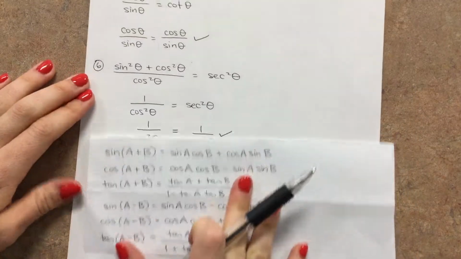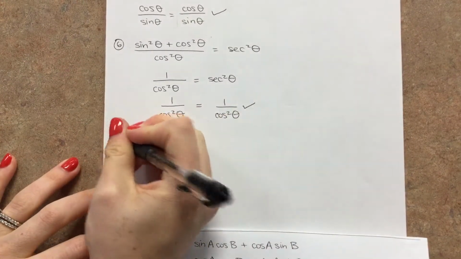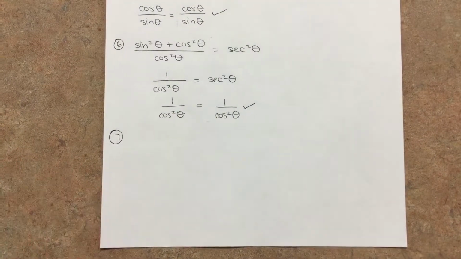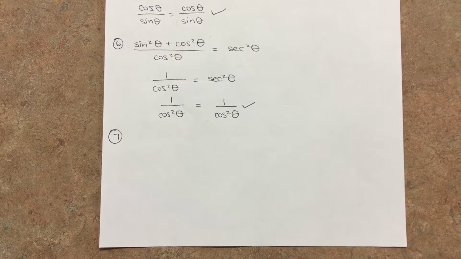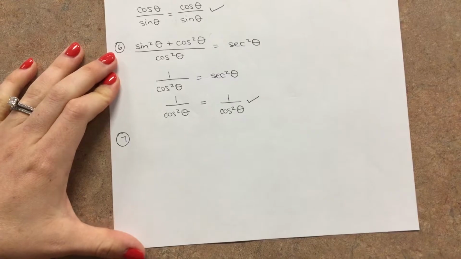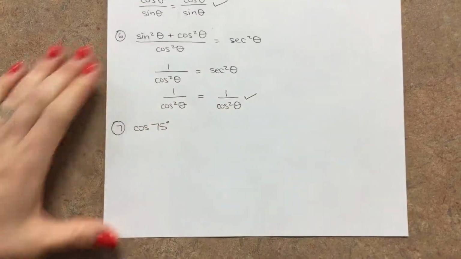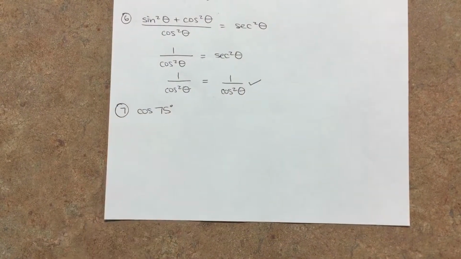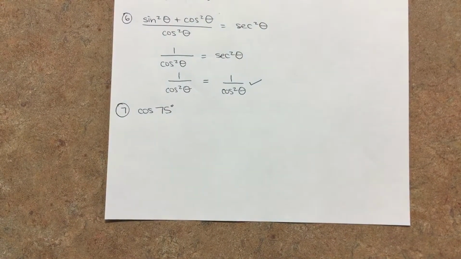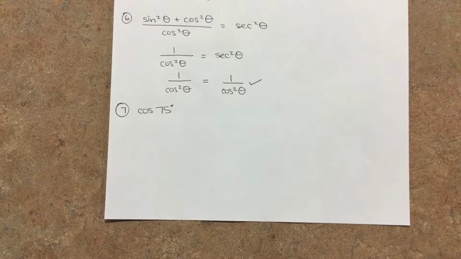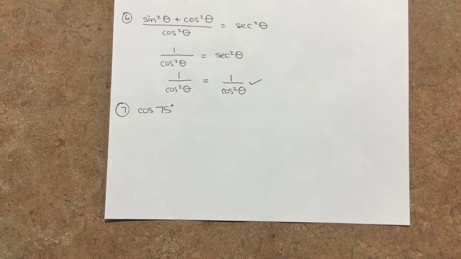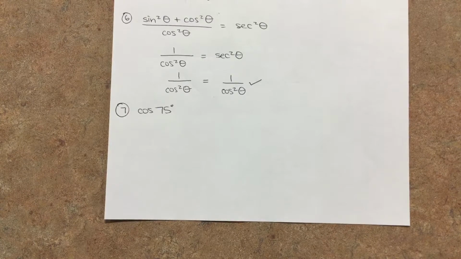So for number 7, I'll give you the same instructions as I did with 7 and 8, where I tell you to use a sum and difference formula, so that way you have a little clue. So use the sum and difference formula to find the cosine of 75 degrees. Normally if I ask for a cosine, it comes off the unit circle, but this one is not on the unit circle. 75 degrees, we go 30, 45, 60, and then right to 90. So 75 is not on our unit circle.